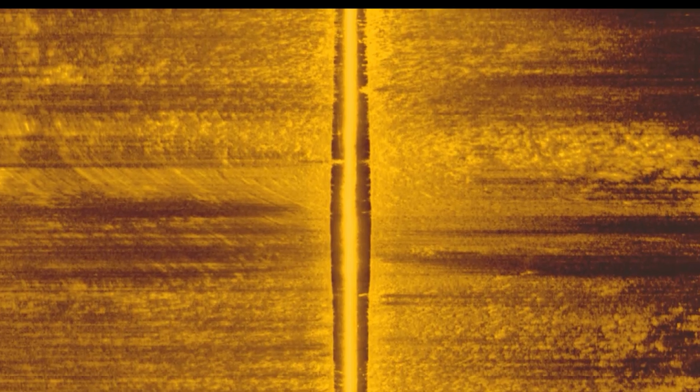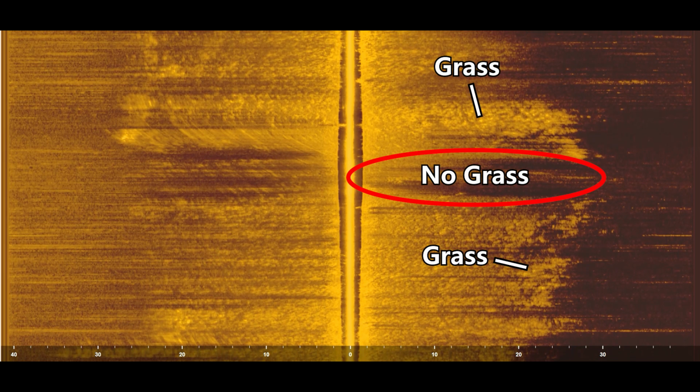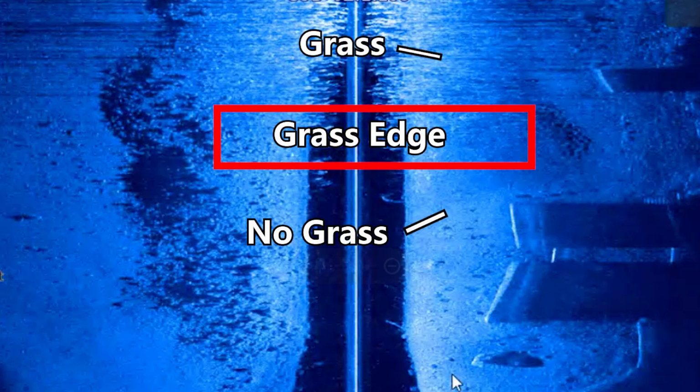And so you can both look at the actual side imaging on the bottom for the cottage cheese, or look at that black space between the beam and the bottom of the lake to identify your grass as well. So just a couple different ways that you can find grass on your side imaging.